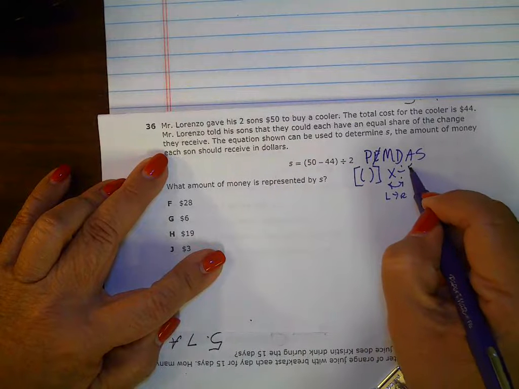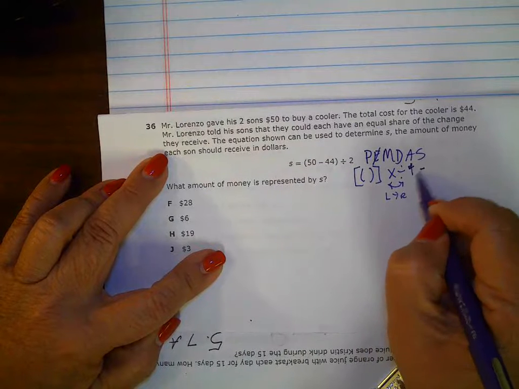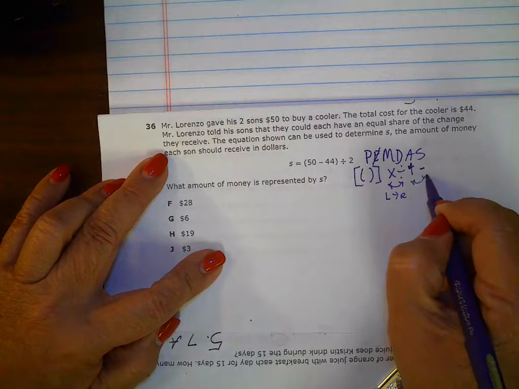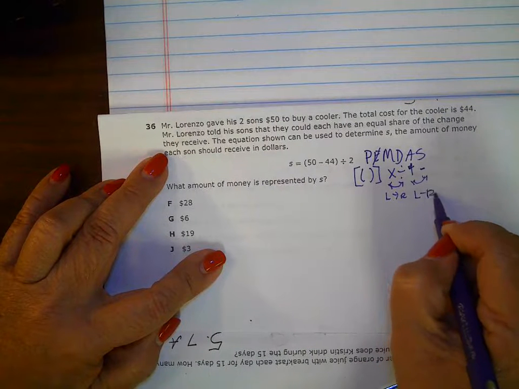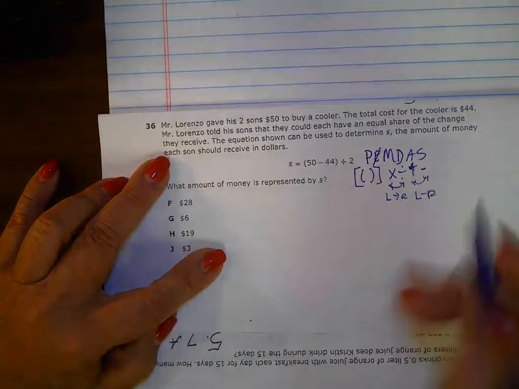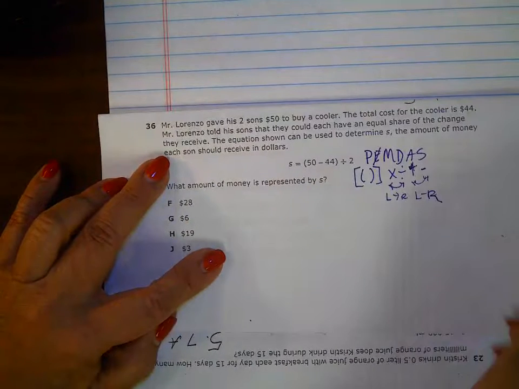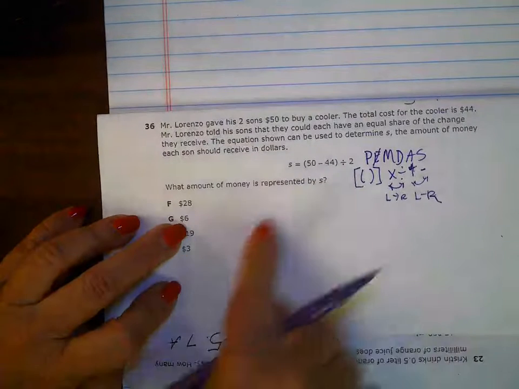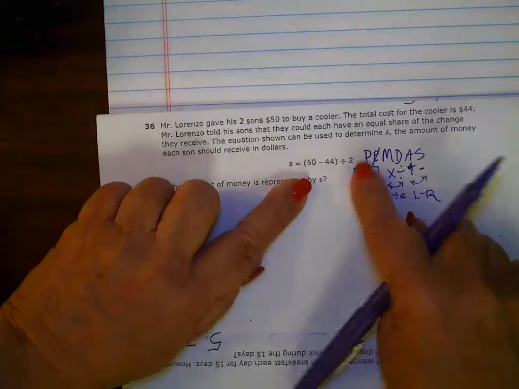Then you're going to add or subtract, either one from left to right. So whatever you need to do to remember that, you need to get that done. All right, so now I have my P.